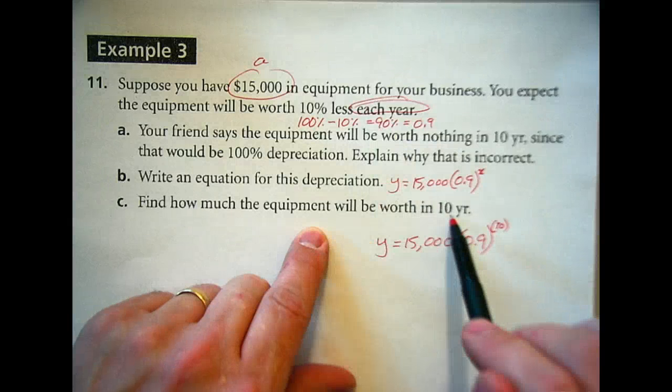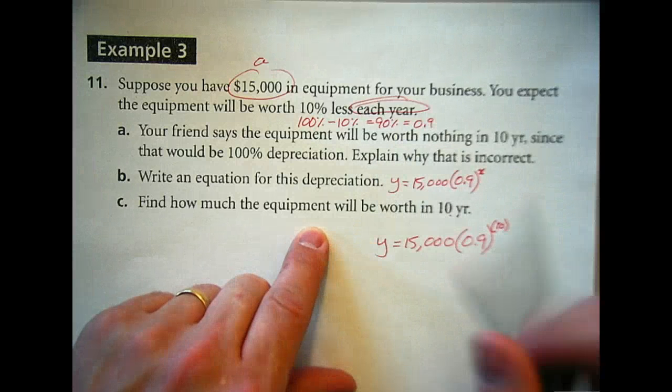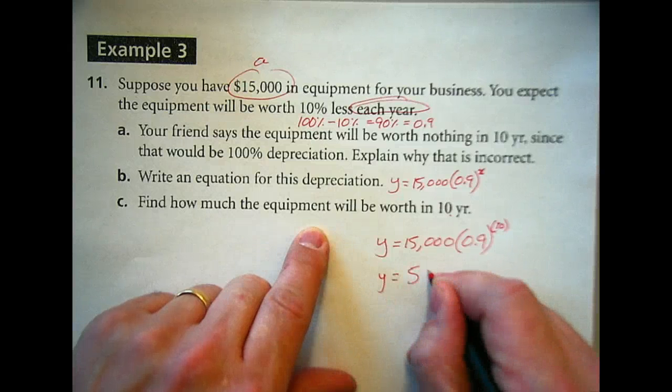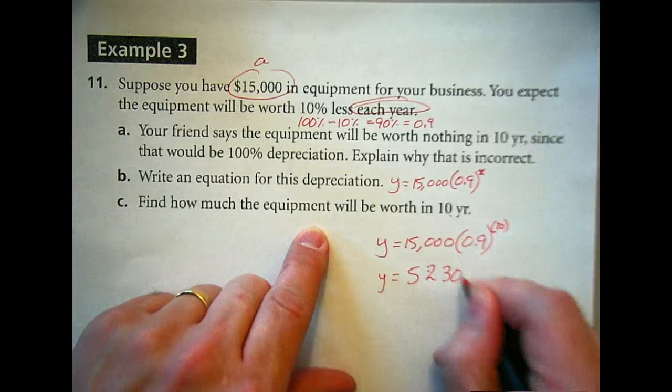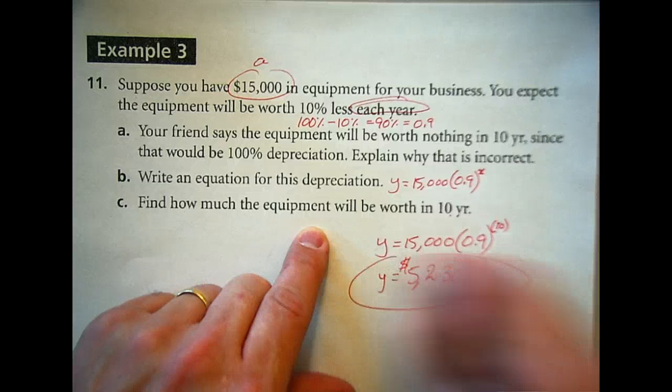Anyway, what's the answer? 5,000. 230 and 18 cents. 18 cents? Yeah. Holy moly. That's a lot of money. Your friend was wrong, man. Your friend was wrong. All right. Friend was off by about 5,230. Any questions?